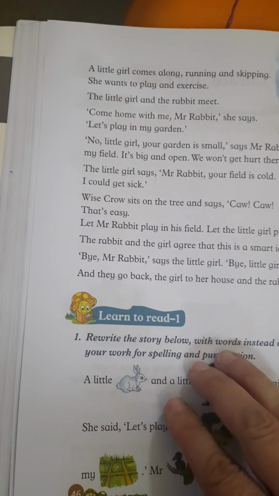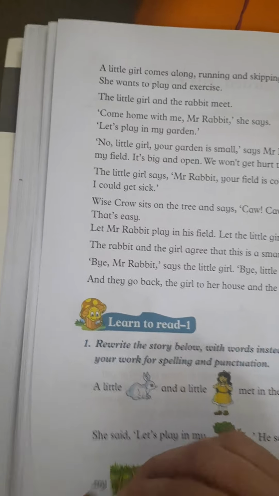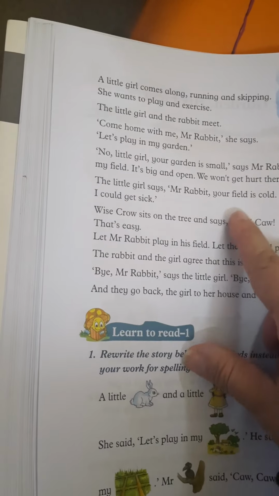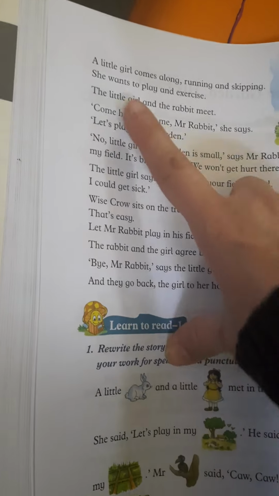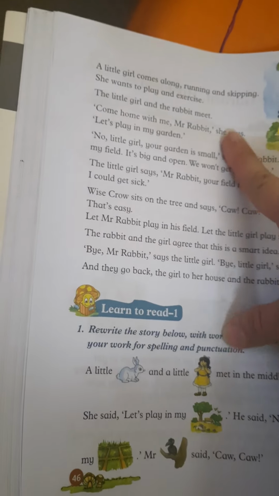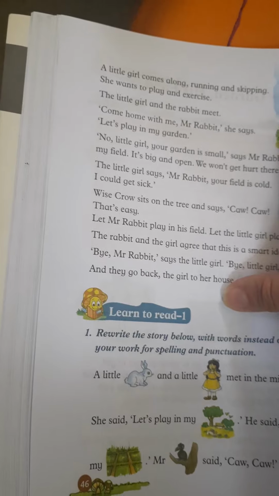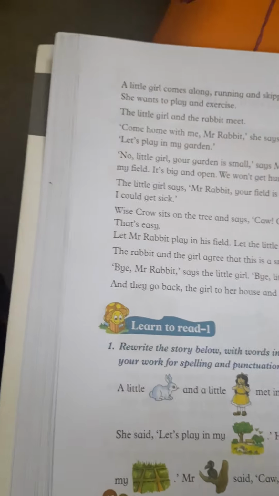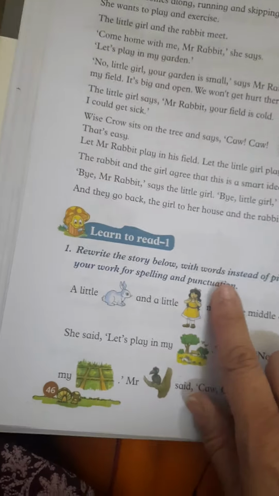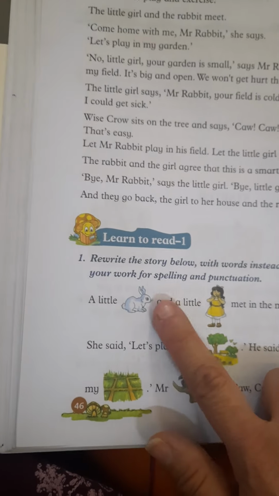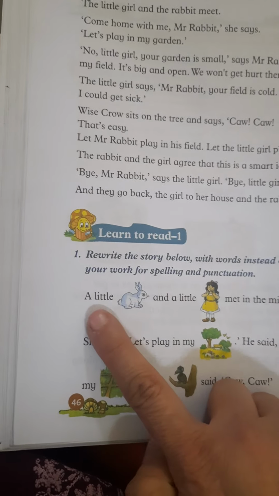Now, what we've learned here is that all the names of the people are nouns. When we refer to them as she, he, these are pronouns. And the action that they are in process of is known as the verb. Rewrite the story below with words instead of pictures. Check your work for spelling and punctuation.